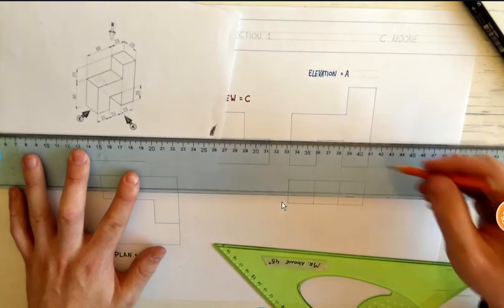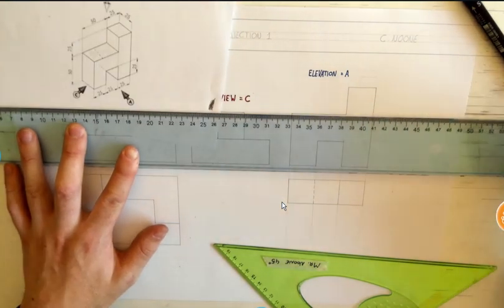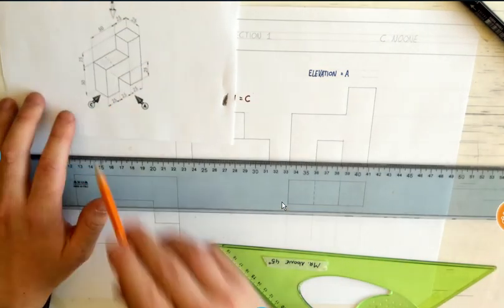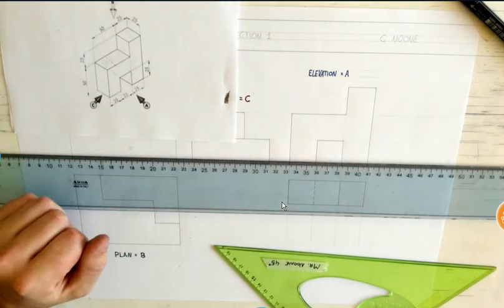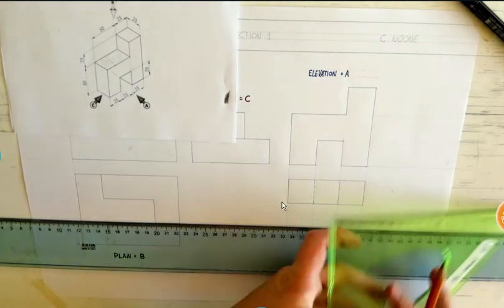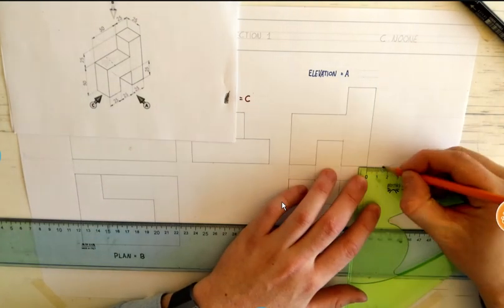Getting my heights and transferring them across. And I'm imagining now what my shape's going to look like if I was looking at it from C this time. So again, I left 15 mil in between both of these views, and I'm going to leave 15 mil between both of these views.